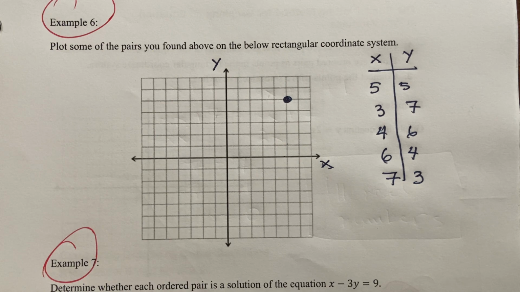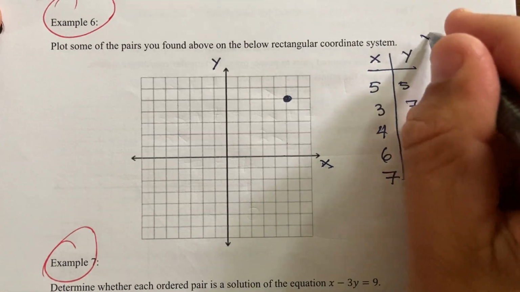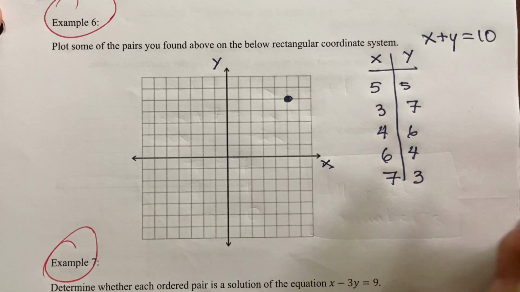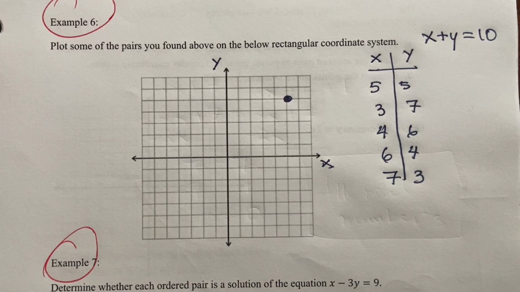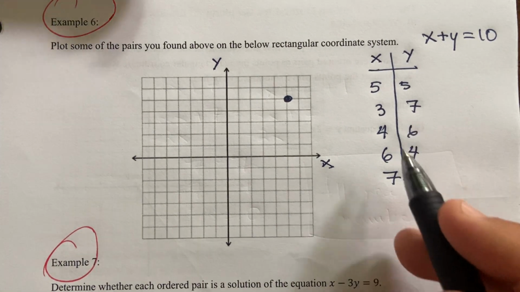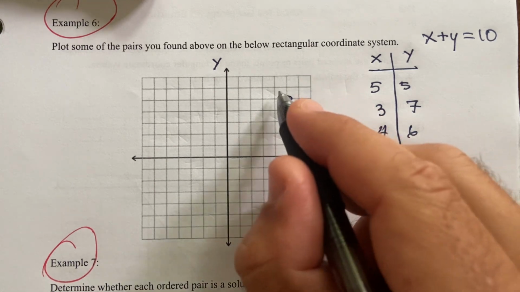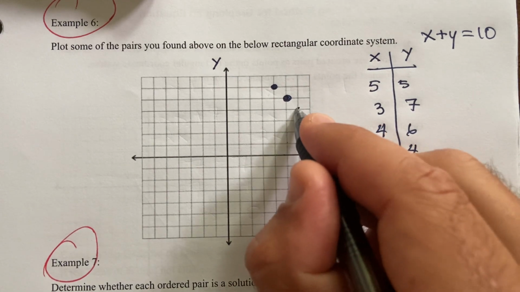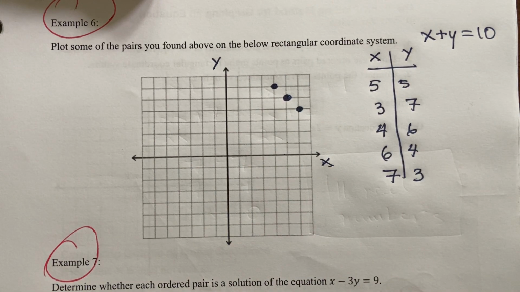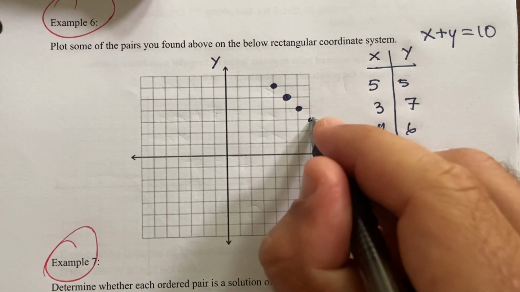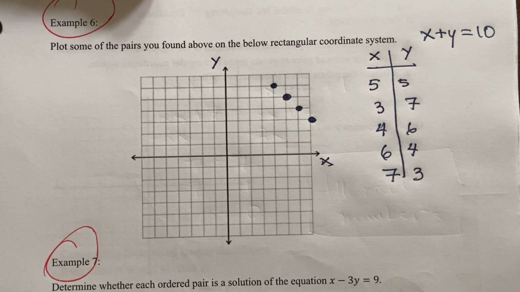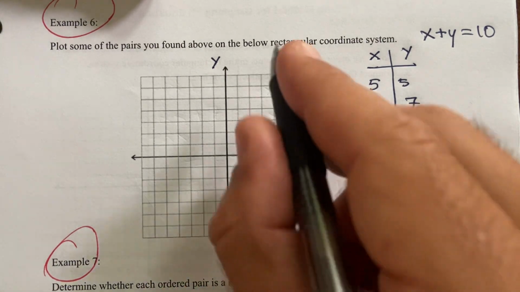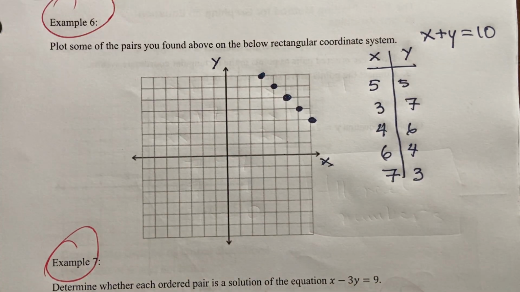These would be numbers such that x plus y equals 10, right? That's the equation we're talking about. So 4, 6 would actually be right here. 6, 4 would actually be right here. 7, 3 would actually be right there. And 3, 7 would actually be right there.